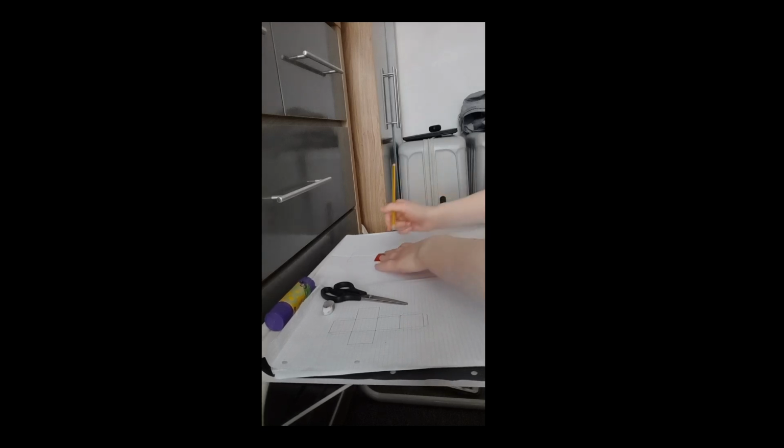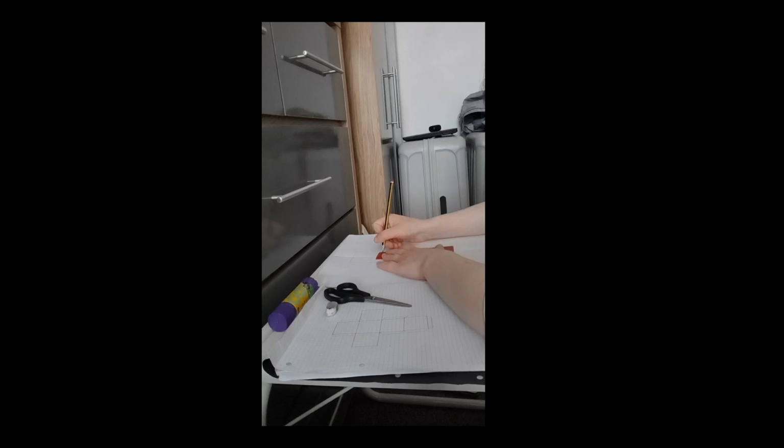And again, a mark at the 6 when I reach the next one, 12, and that makes it easier to draw the other side as well, because you can just put the bottom of the ruler where the first line ends and then just score it off at the end.